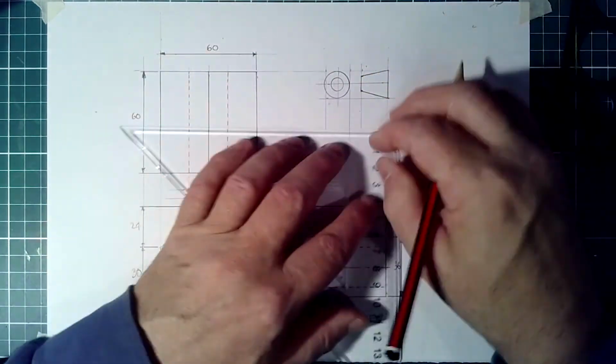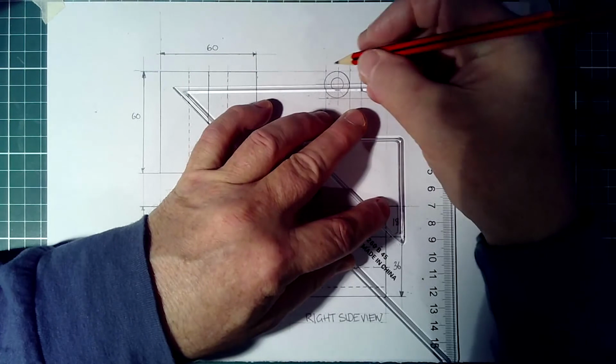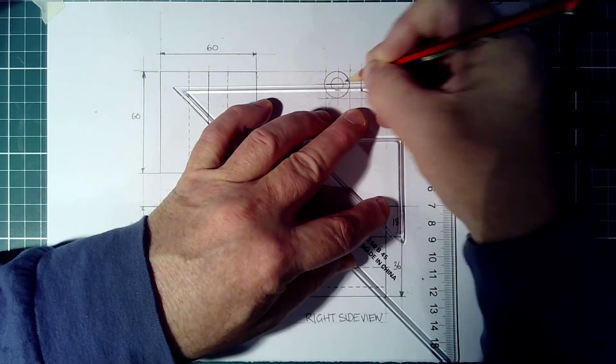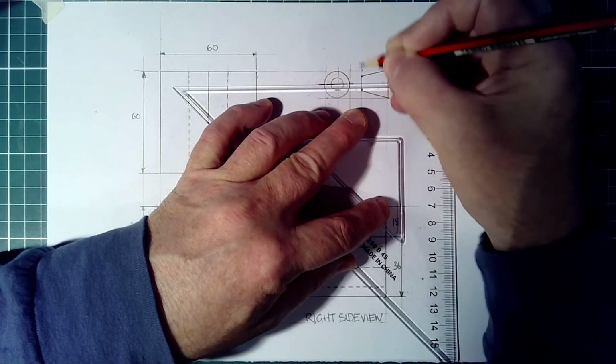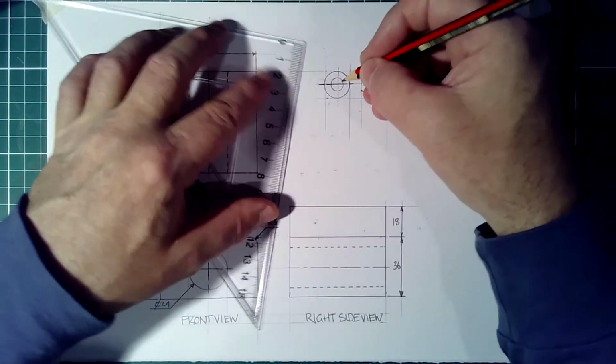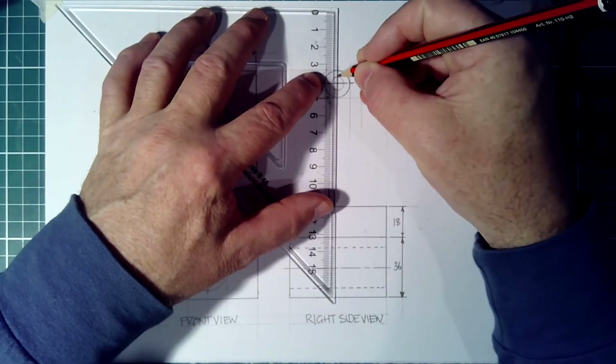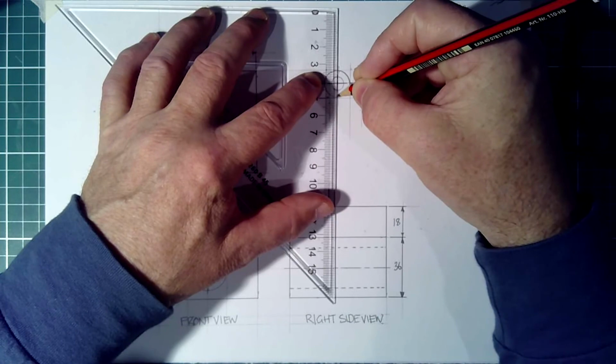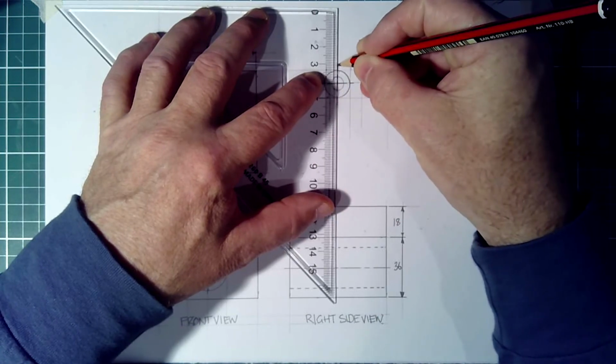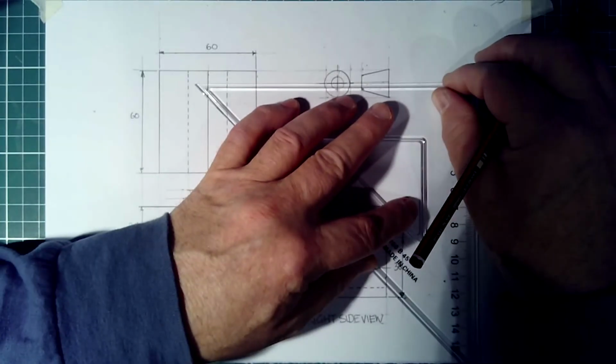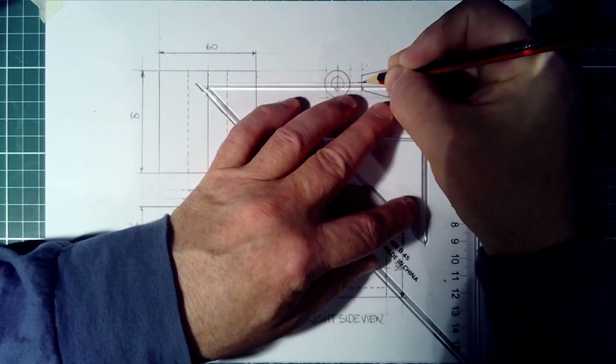And then let's not forget our centers. Center chain, like that. There's the circle done, and our chain line for the cone.